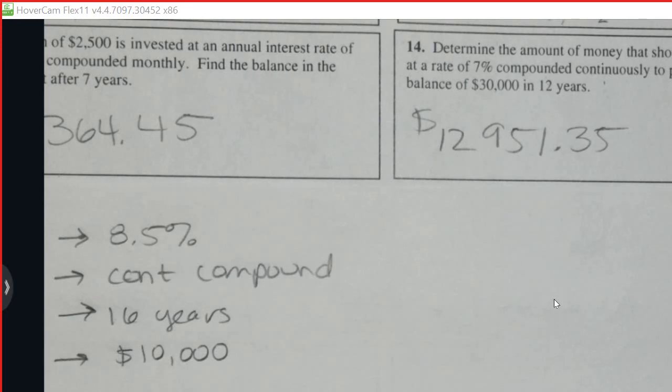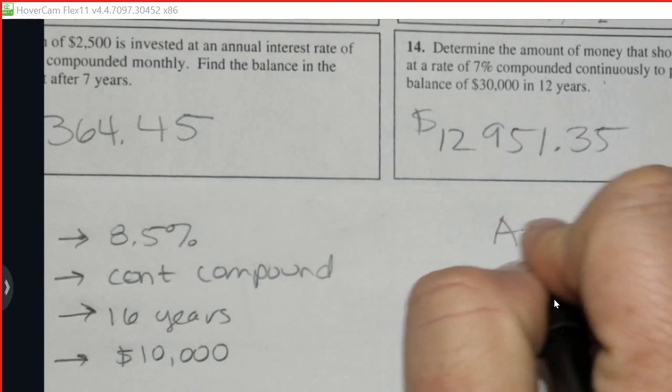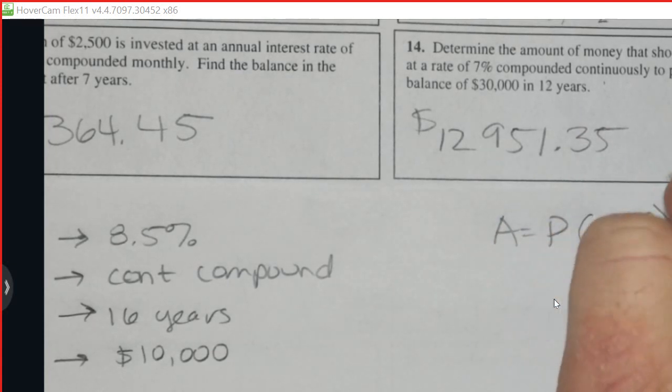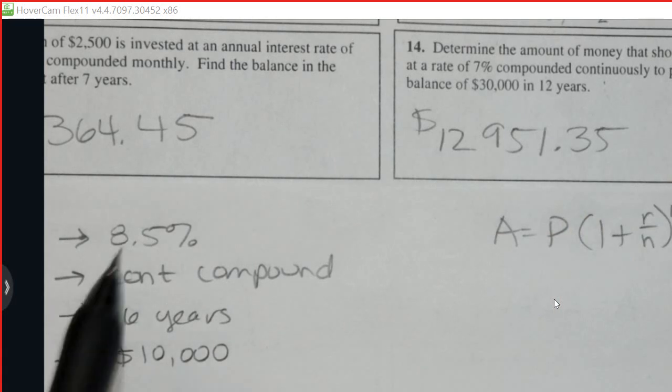In this video, we're going to practice another problem similar to number 14. So I'm going to write down my basic formula, which will be provided to you, but you do need to know how to use it. Okay, so I have the rate.